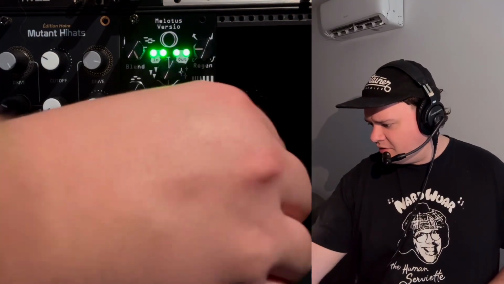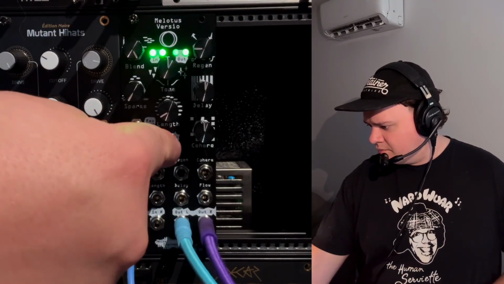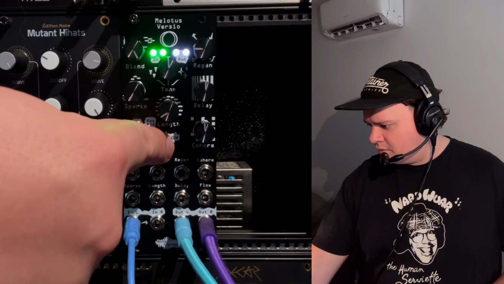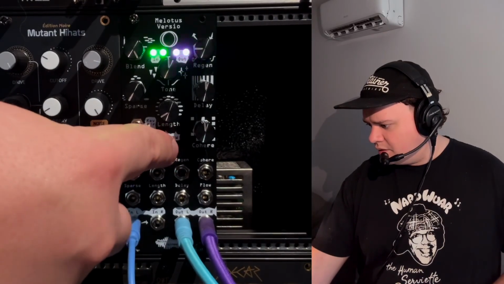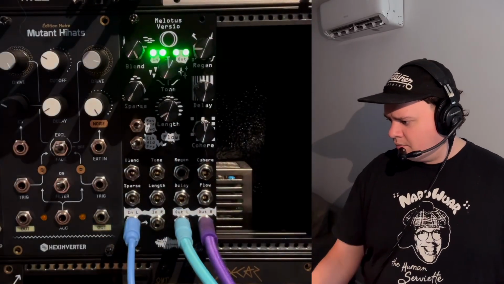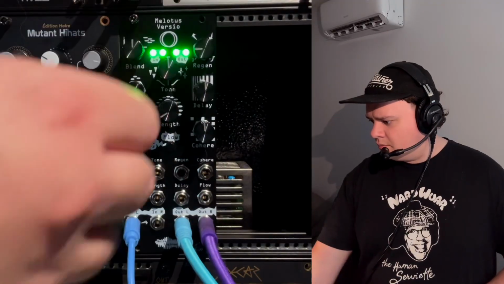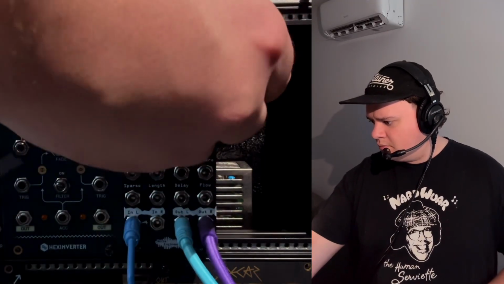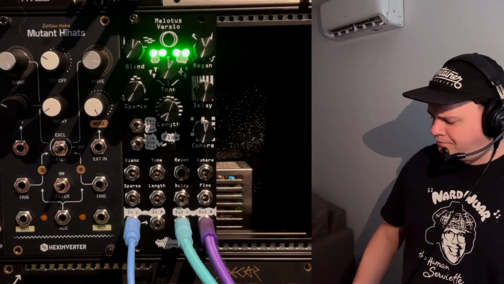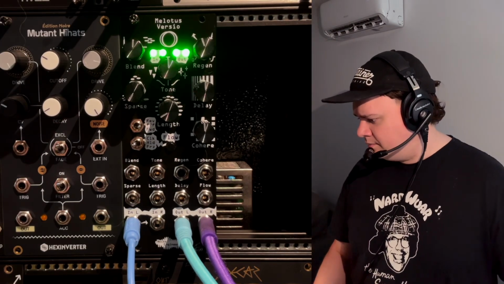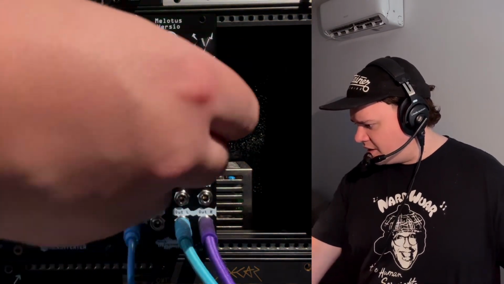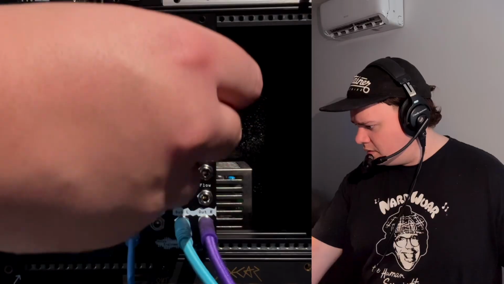Maybe if I tap flow in clock mode now. 3, 4, 1, and 2, and 3, and 4, and... There we go. There's my clock, so I'm manually clocking it. It'll do its own thing now.